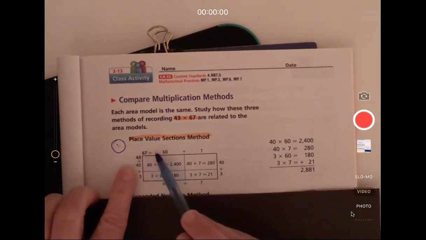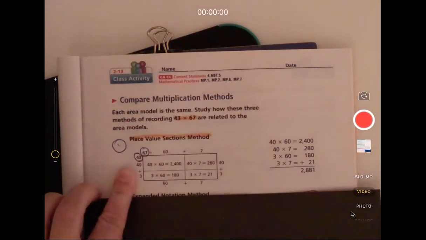So when we have place value sections, we've taken our 2 numbers, we've taken 43 and 67. And we're using that place value. We're looking in the tens place. There are 4 tens, which makes it 40. And there are 3 ones, which we put down here. 40 plus 3 is 43. Same with 67. We're looking in the place values. 6 tens is 60 plus the ones, which is 7. 60 plus 7 is 67. That's how we're getting those numbers broken up.